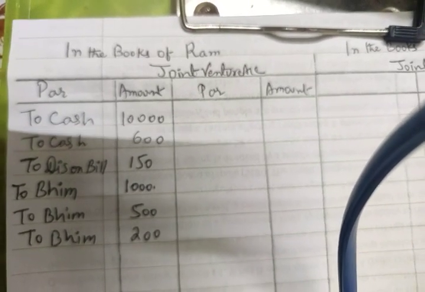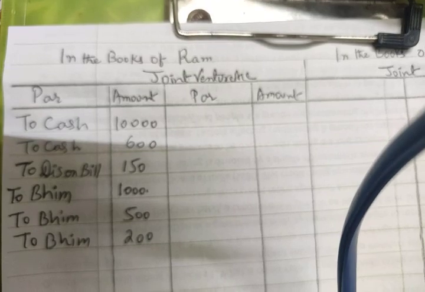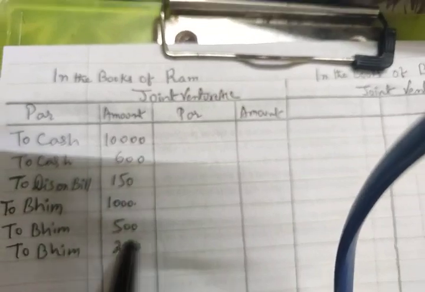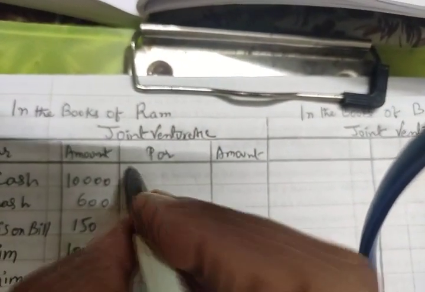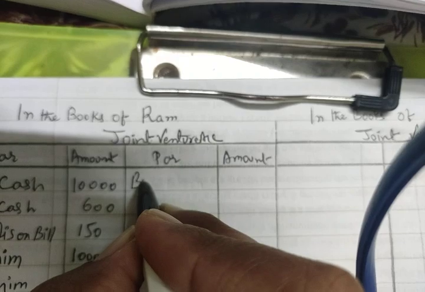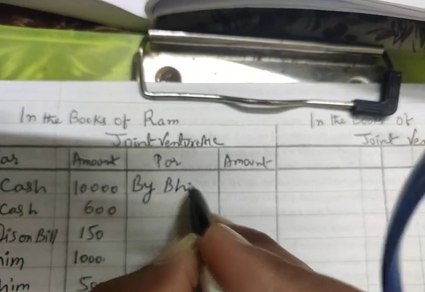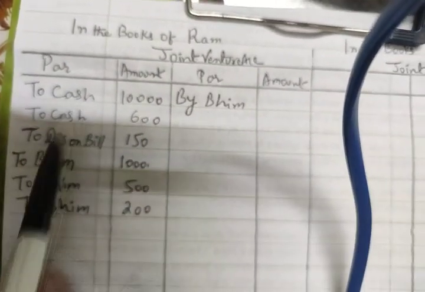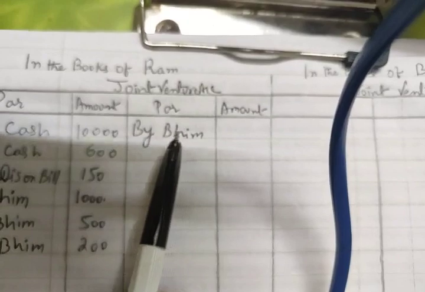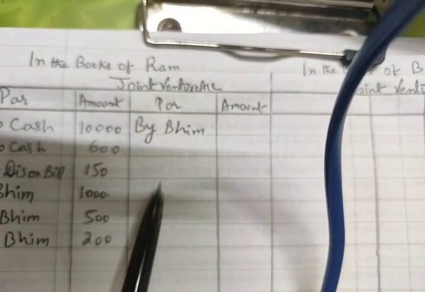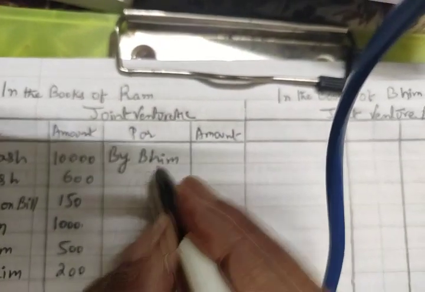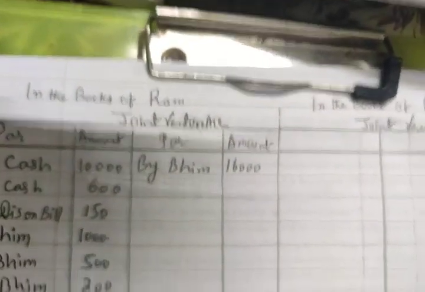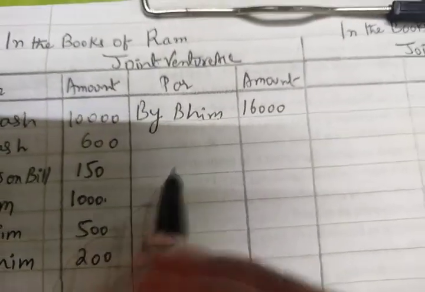After that, information is given that the whole stock was disposed of for rupees 16,000. That means the sale proceeded for 16,000. Who was supposed to sell? Bhim was supposed to sell. In the last class also we saw the method of making the entries: purchases and expenditures on the debit side, and sales and leftover stock on the credit side. So now this is your sale. Sale amounting to how much? Sale has taken place for rupees 16,000.